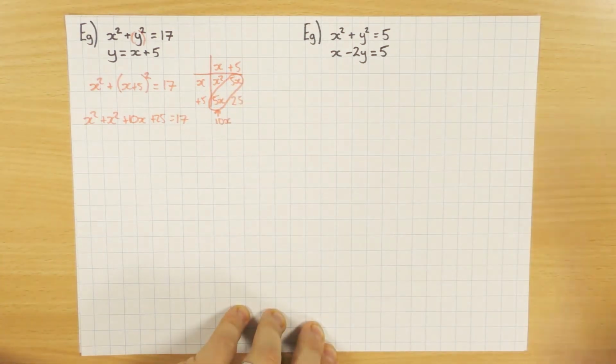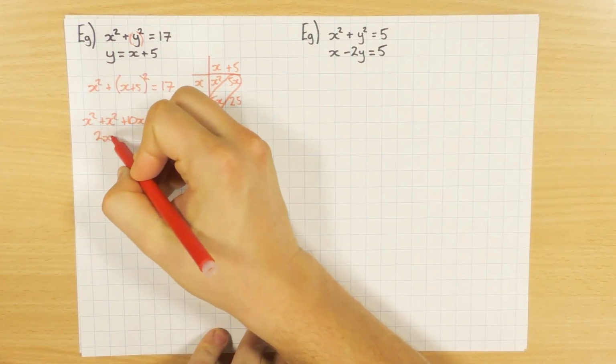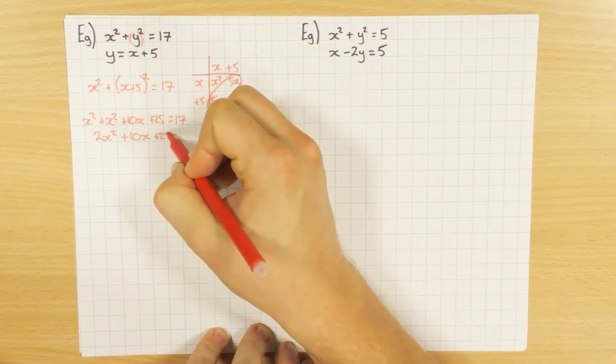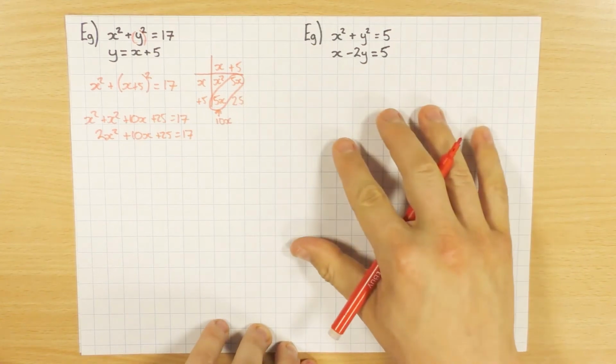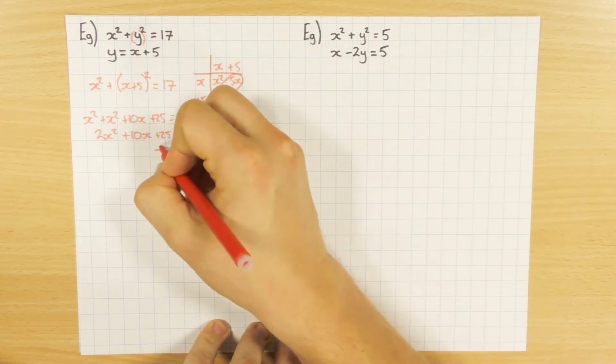So a little bit of simplifying and rearranging now to get it equal to 0. Well, x squared plus x squared, there's two of them, so that's 2x squared plus 10x plus 25 equals 17. As I mentioned before, I need to make it equal to 0. So minus 17 to both sides.